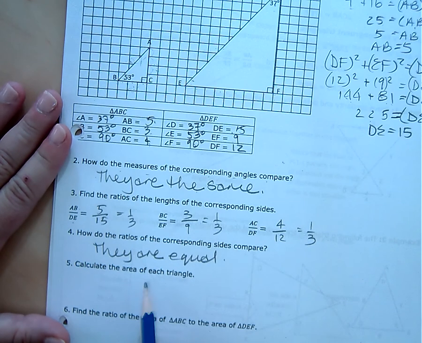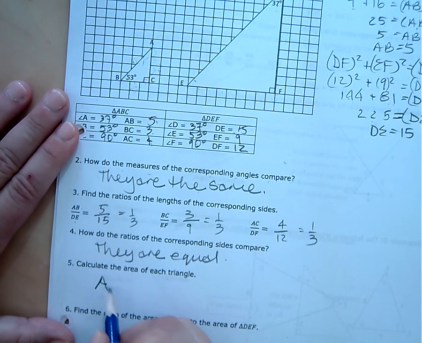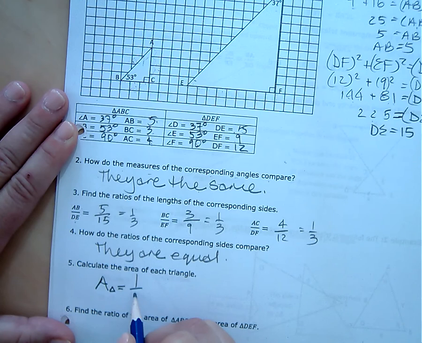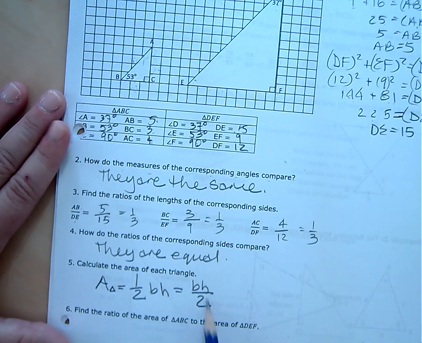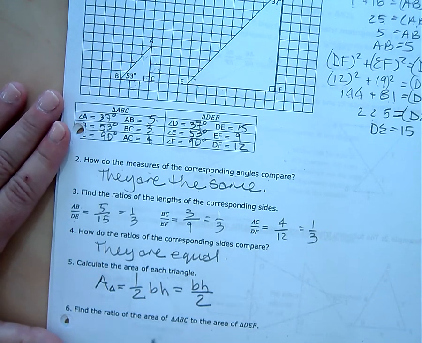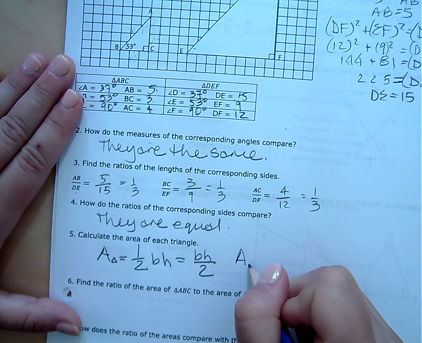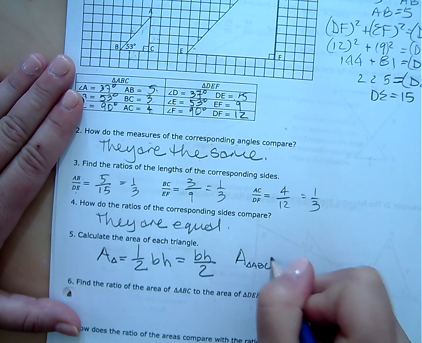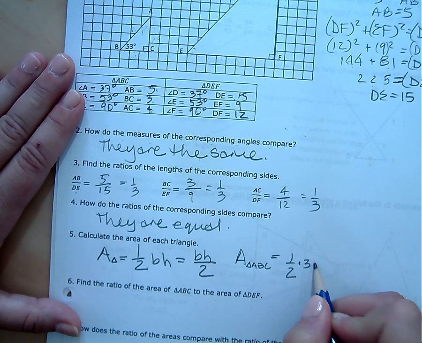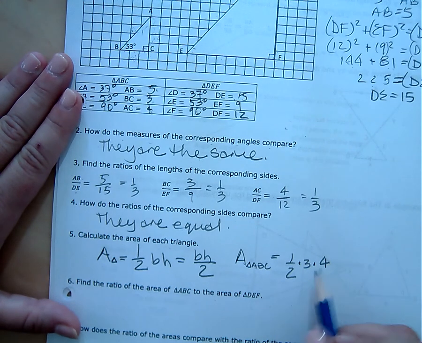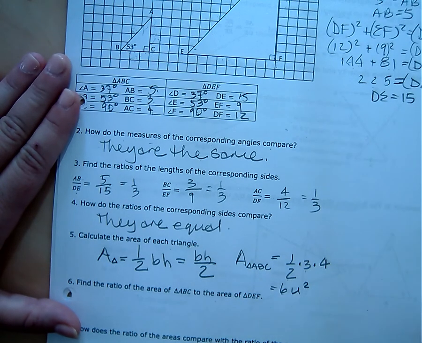So now we're going to calculate the area of each triangle. So we know the area of a triangle. The area of a triangle is 1/2 base times height, or maybe you learned it as base times height over 2. That's the same because dividing by 2 is the same as multiplying by 1/2. So let's plug it in and see. So the area of triangle ABC is 1/2, and the base was 3, and the height was 4. So 3 times 4 is 12, and half of 12 is 6. So 6 units squared, whatever the units are.